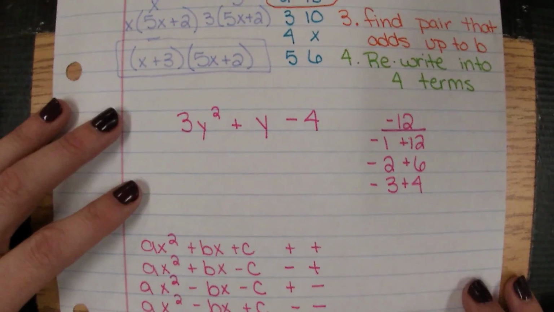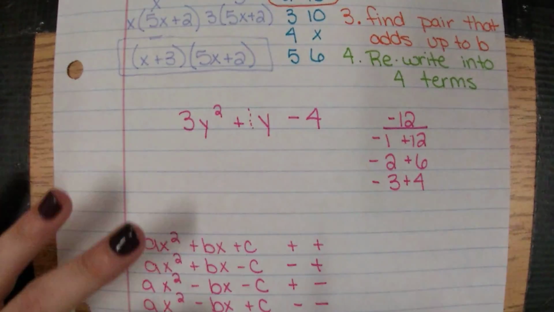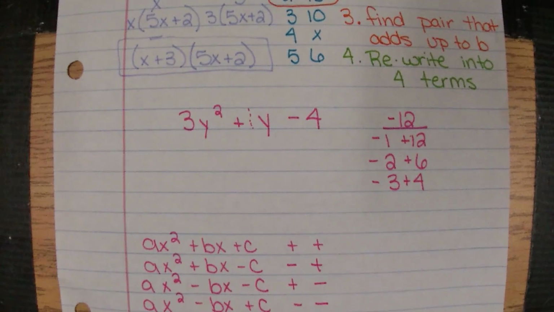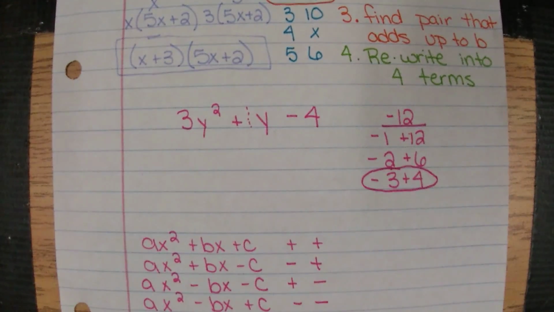Okay, so what do we need these to add up to? What is our B value in this problem? Our B value is really a 1, right? So we need these to add up to positive 1. So our set that's going to add up to positive 1 is going to be that negative 3 and 4.